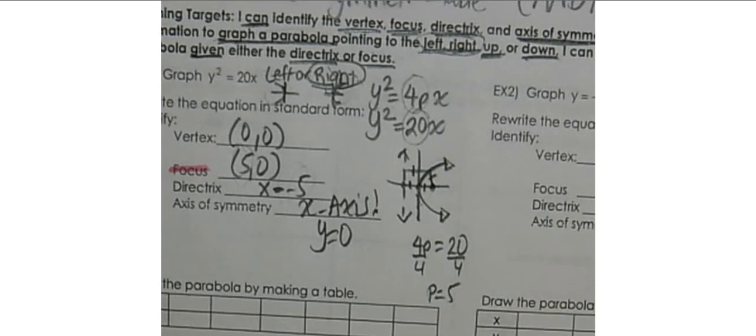So let me just recap, and I'm going to use a little bit of color. The first thing that we have here is a focus. And in order for us to come up with our focus, we took 4p and we set it equal to the number in front of x. And we solved and found that the number was 5. And since our graph is pointing to the right, since we have a y-squared situation, which is different than what we're used to, we have a graph that's pointing to the right, which is something that we're not used to. So we started at our vertex and we counted 5 units to the right. And that represents our focus.